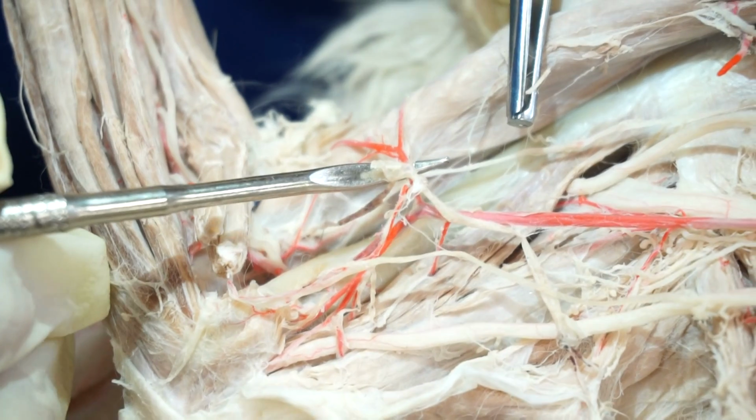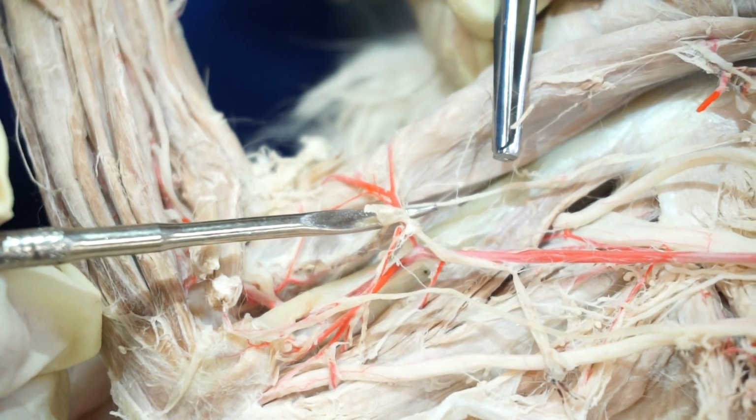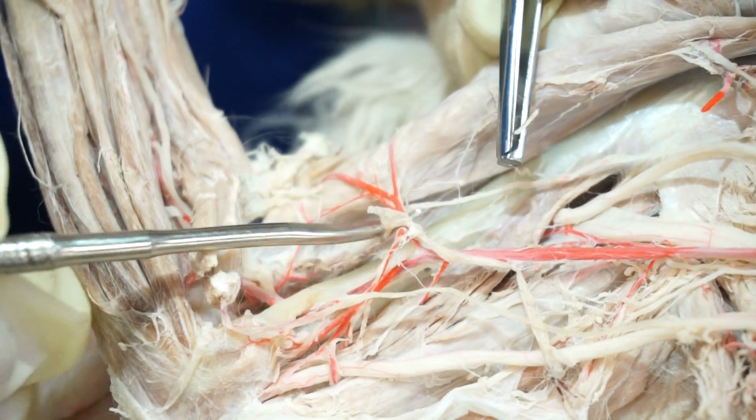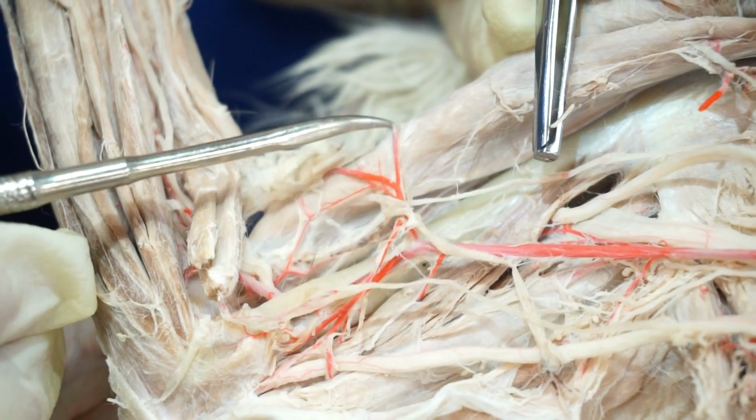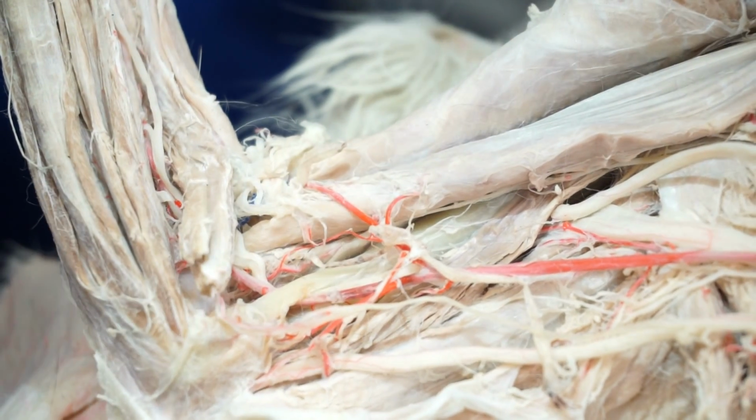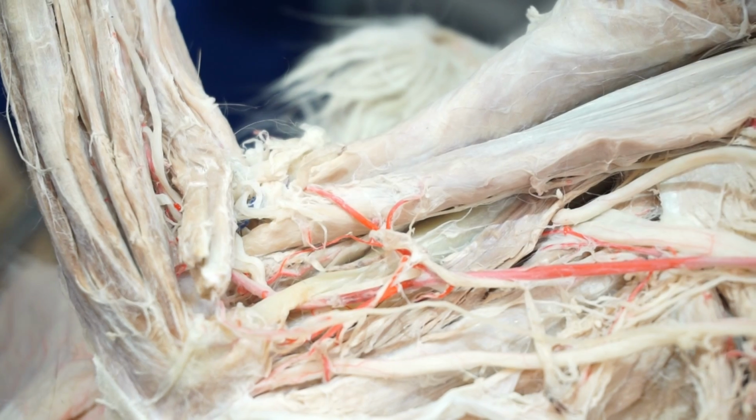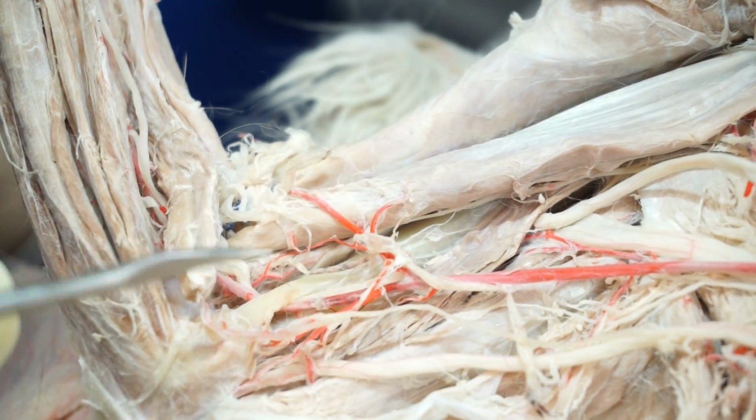This little guy coming off to the cranial aspect of the brachium is going to give rise to a little guy that goes right into the distal end of the biceps, and we're going to call that bicipital.